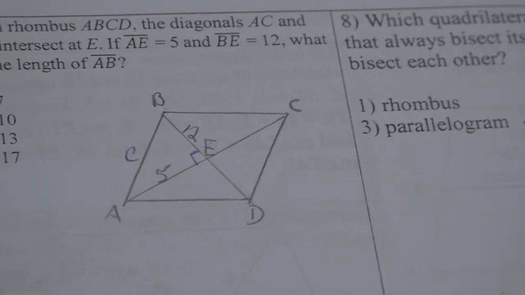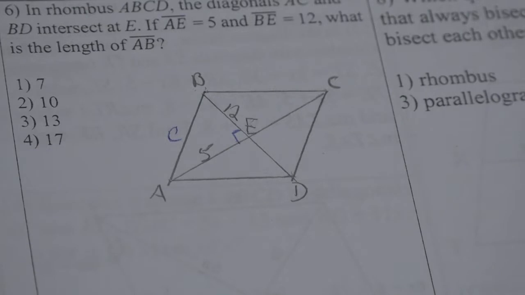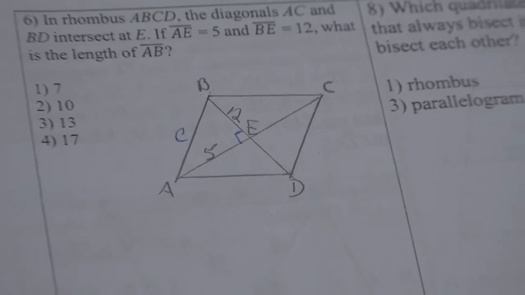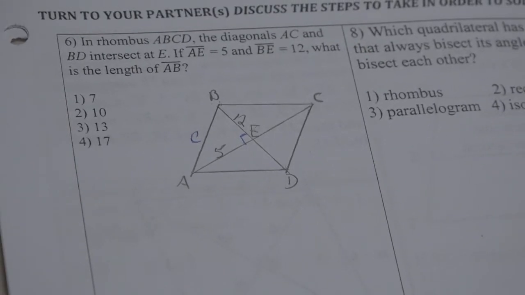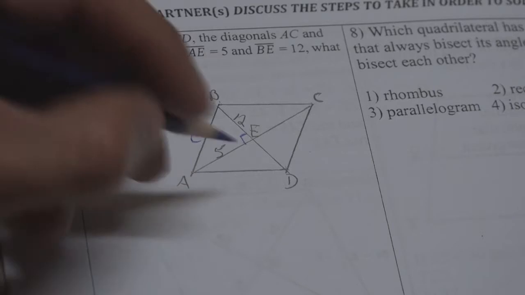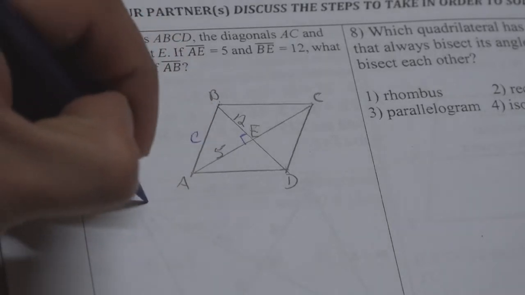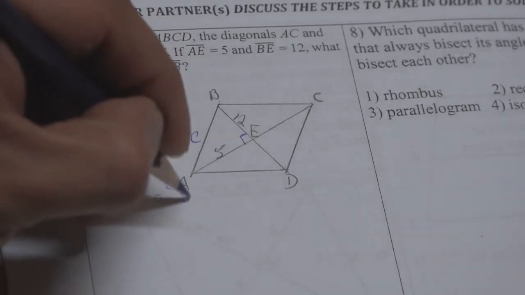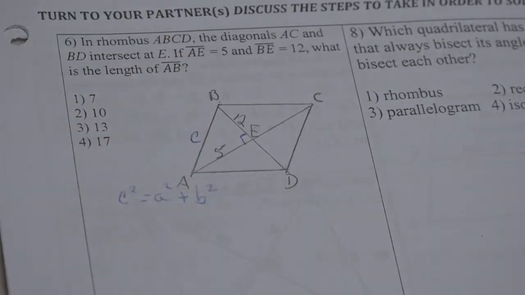In a right triangle, if I have two sides, how do I find the third side? Exactly, use Pythagoras. So C squared equals A squared plus B squared.